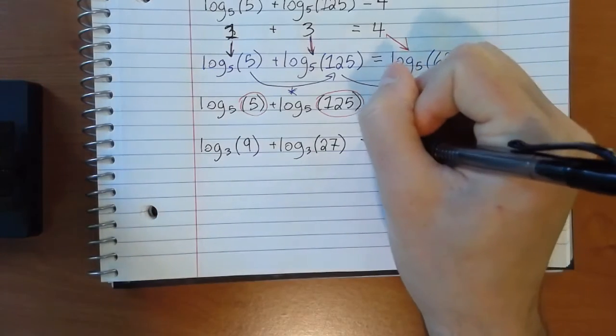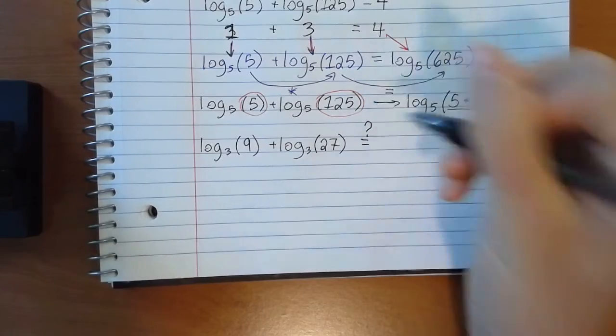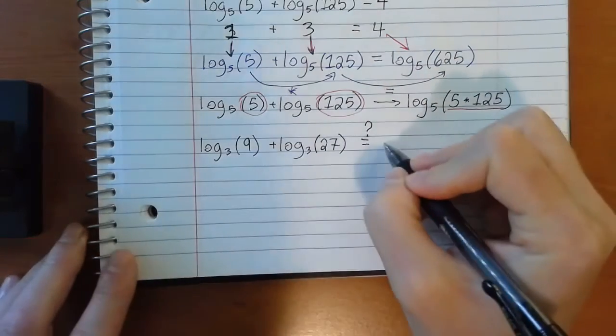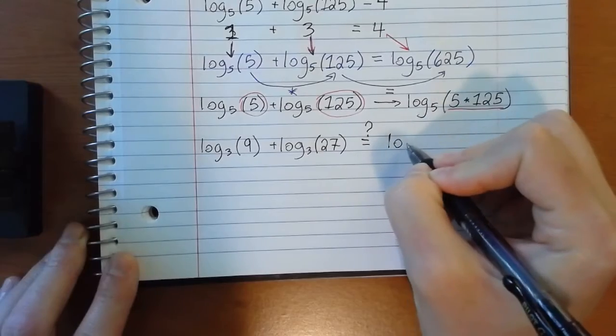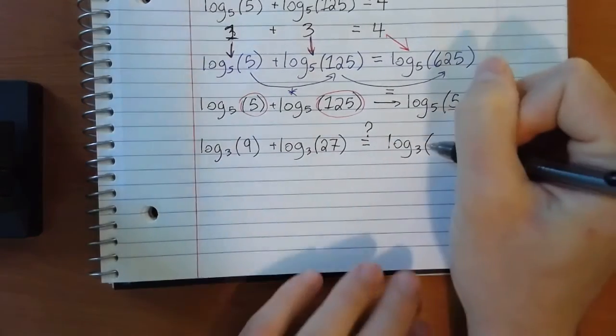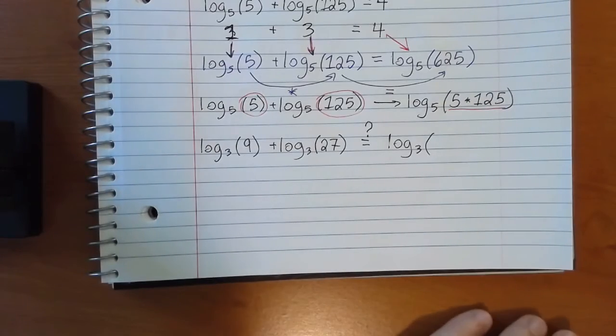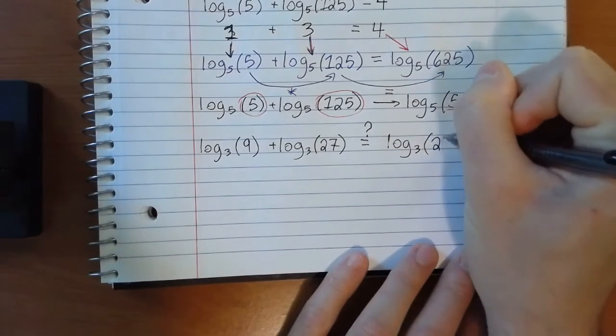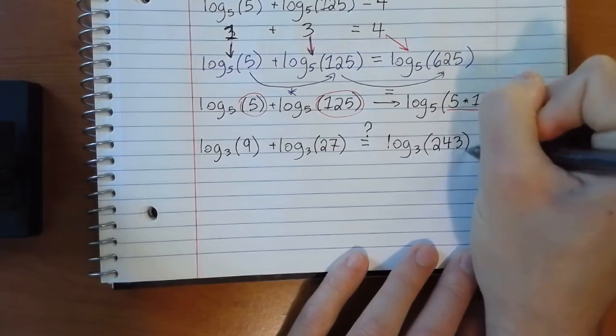So we have to determine if this is equal to log base 3 of 9 times 27. 9 times 27 is equal to 243.